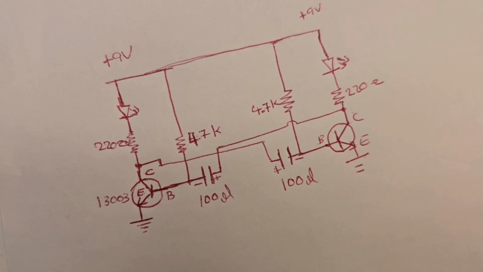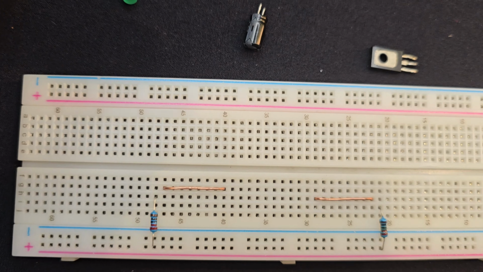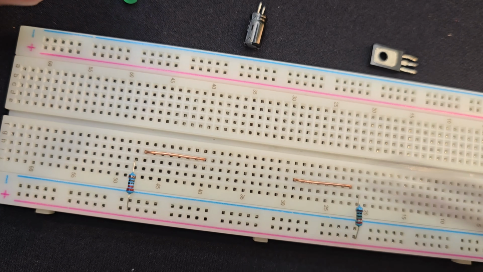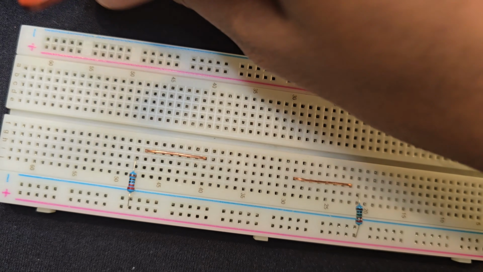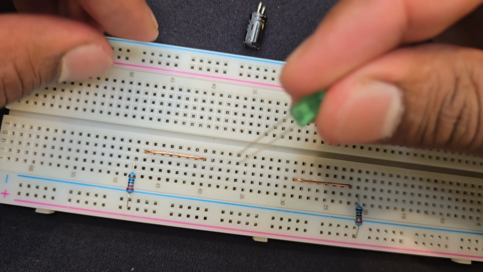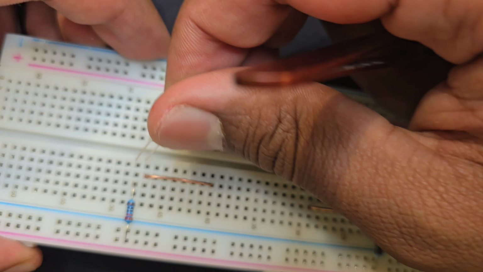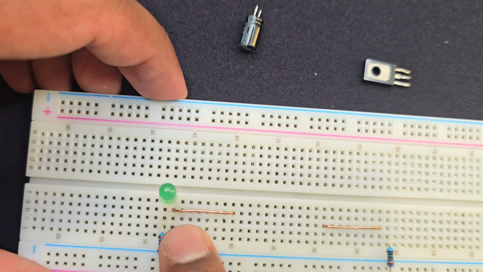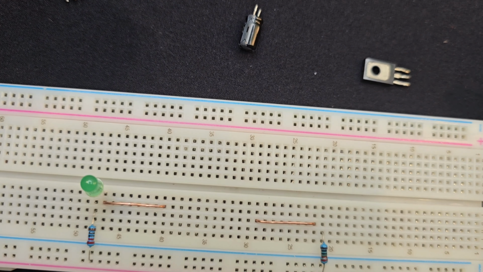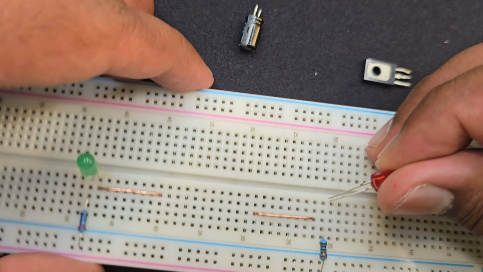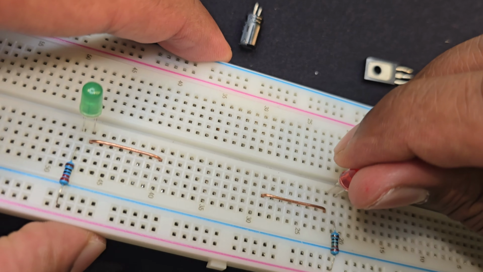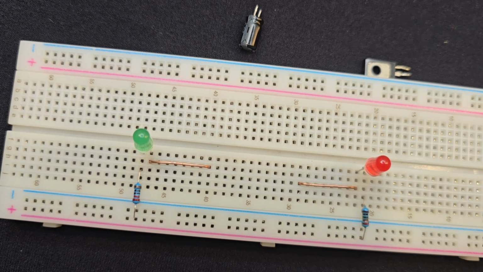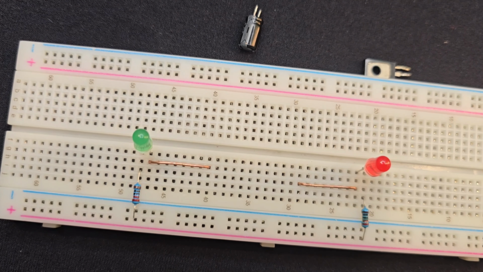Okay, let's see and build the circuit. Here I have two 220 ohm resistors, I just connected them here. That's the only thing I did. I'm using an LED. The positive is connecting to the resistor and the negative to this copper wire. Same at the other side, positive to the resistor and the negative of the LED to the copper wire.